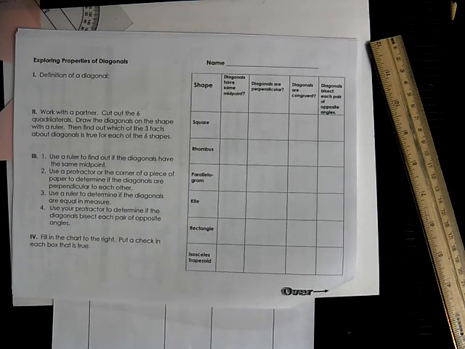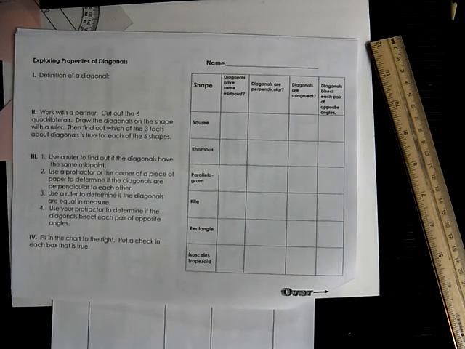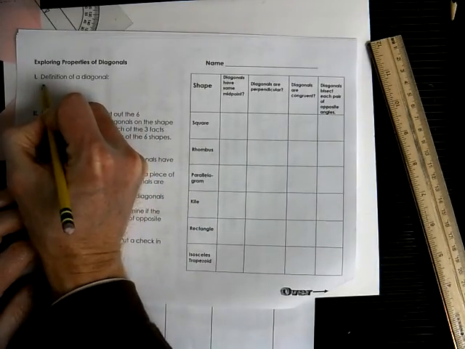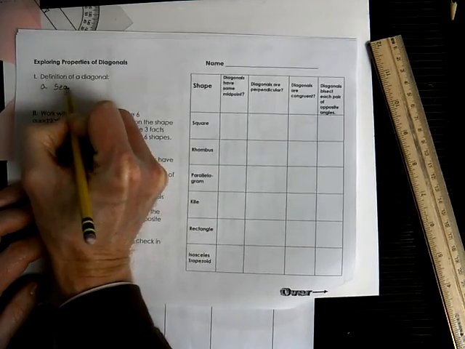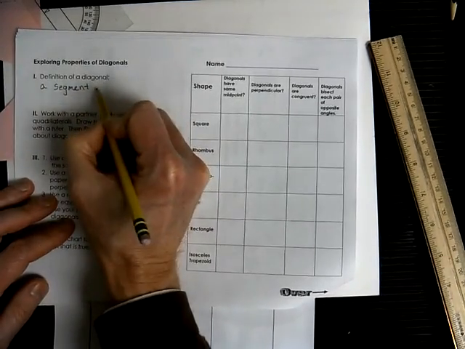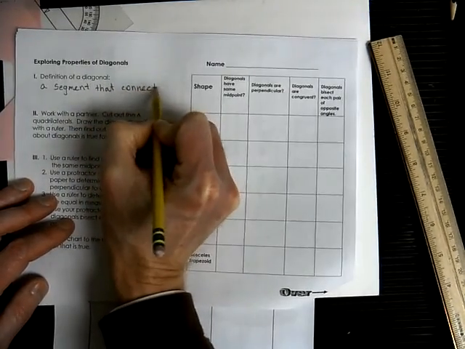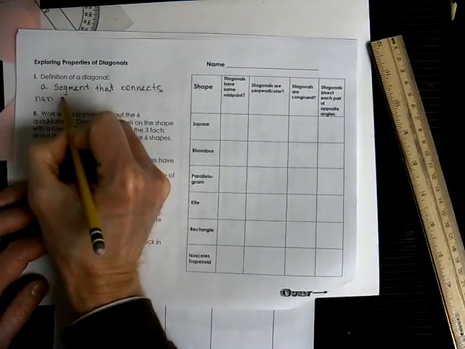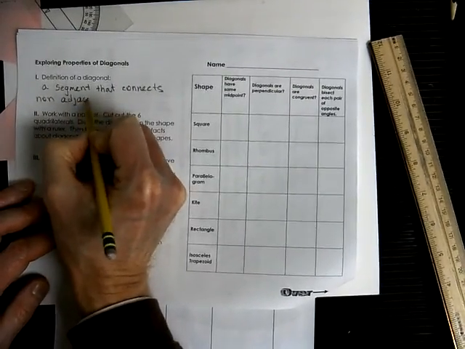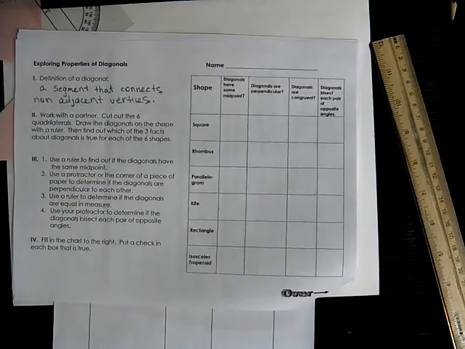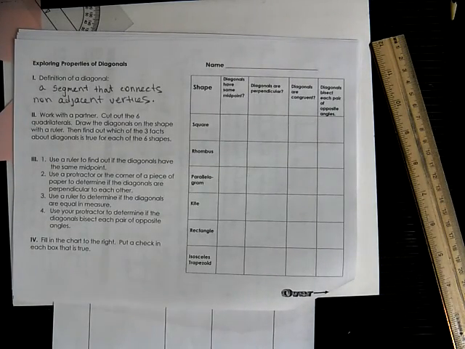This is geometry. We're working on exploring properties of diagonals of these quadrilaterals. The definition of our diagonal: a segment that connects non-adjacent vertices. That would be a diagonal.